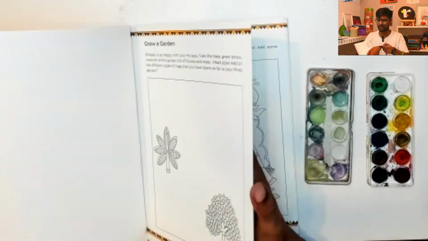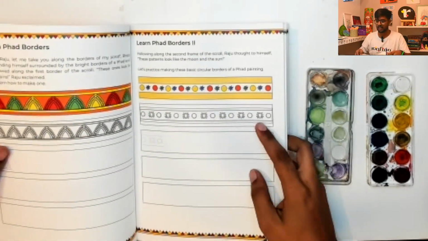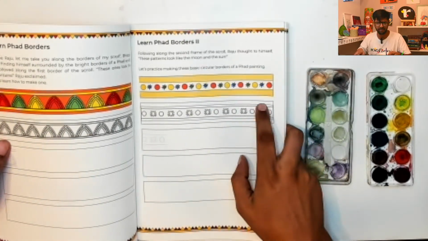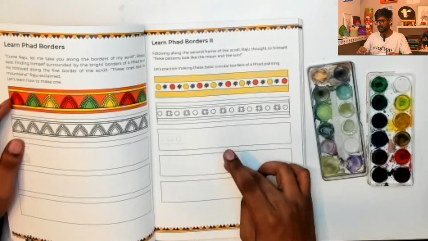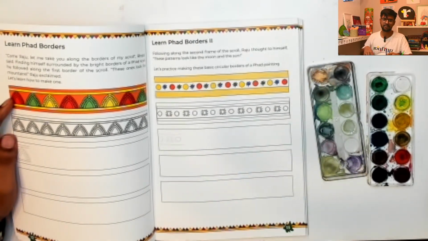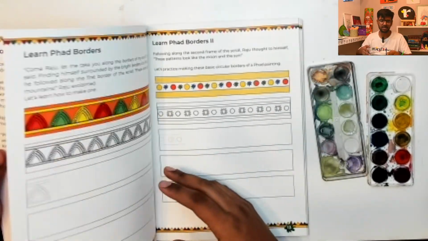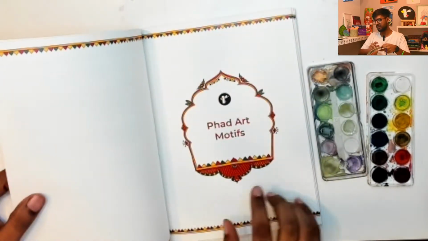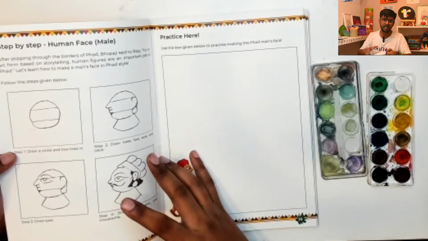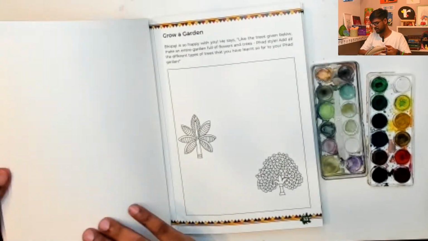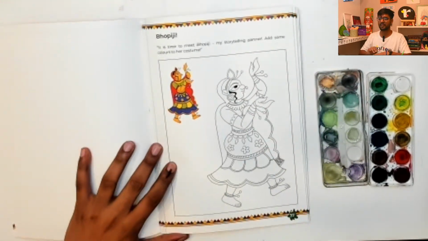So for those of you who don't know, let me just quickly show you. Here we have some borders in which we can practice. Here we have one where we can just paint directly. Here we have a slightly assisted one in which we can continue, and then we have two empty workspaces for creating our own. So you can use your own colors or you can use your own elements also. And then along with the borders, we have some motifs like this, how to draw the Phad head, and so on and so forth. But let's come back to our page 37.